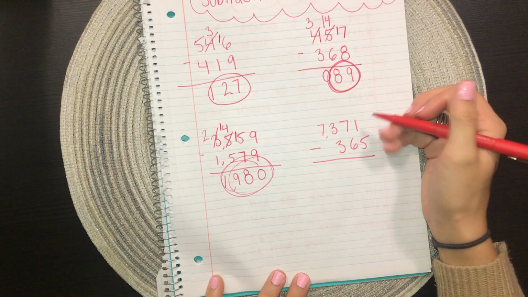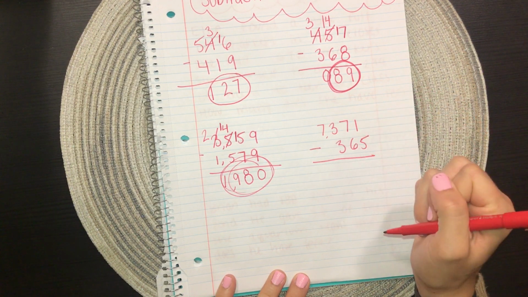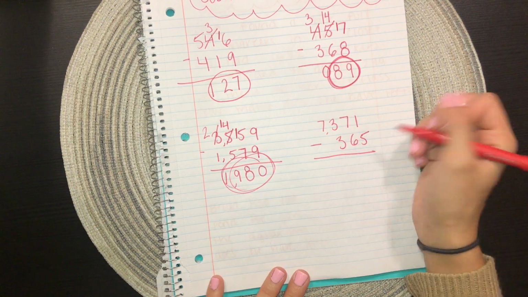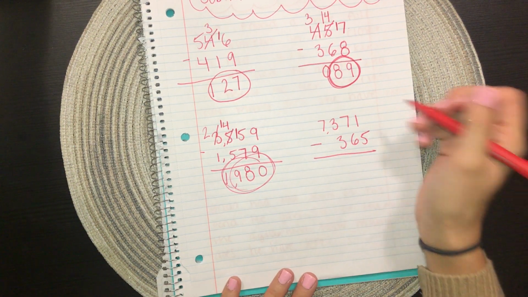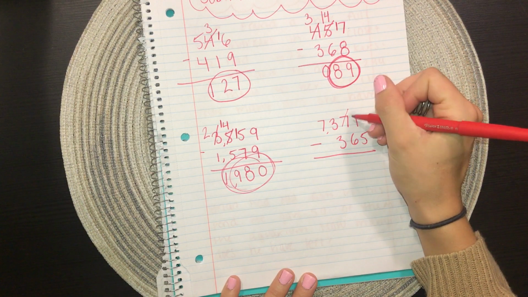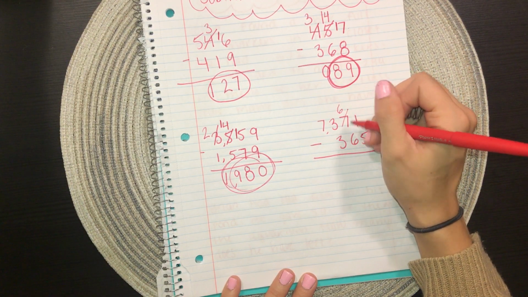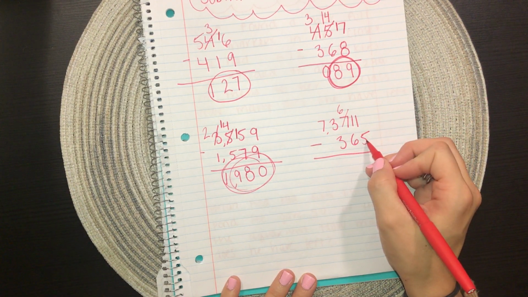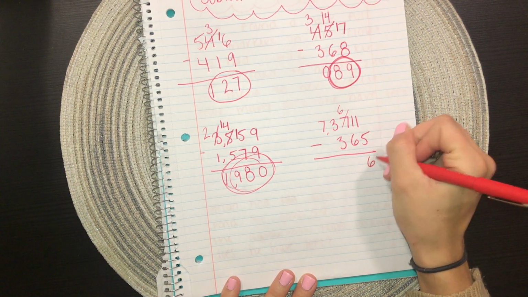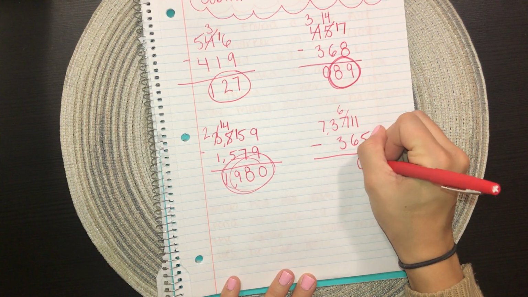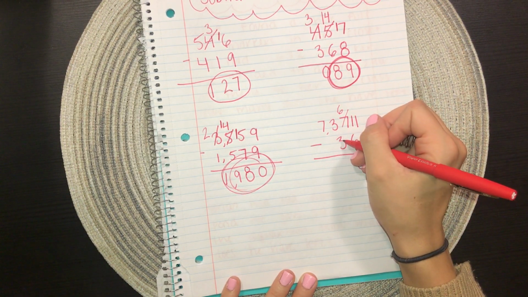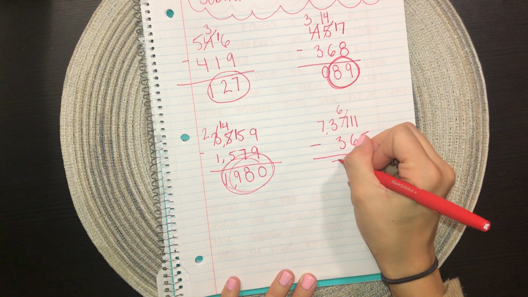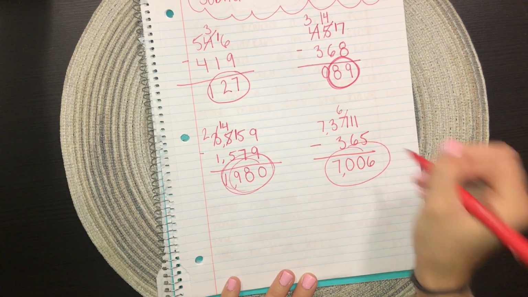All right, next we're gonna take a number in the thousands and subtract something in the hundreds. So we have 1 minus 5. Is 1 minus 5 possible? Nope. So we're gonna pull from the tens place, make that a 6, because we're dropping it by 1. Make this an 11. So 11 minus 5 is 6. 6 minus 6 is 0. 3 minus 3 is 0. And 7 minus 0 is 7. So the answer is 7,006.